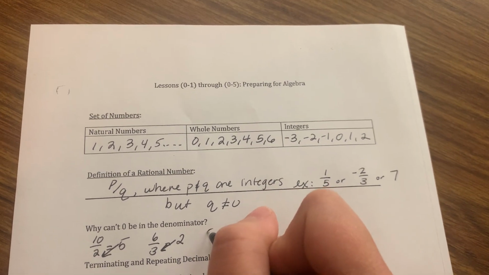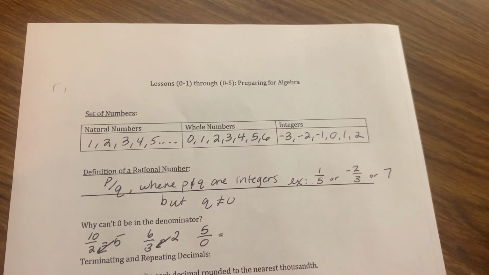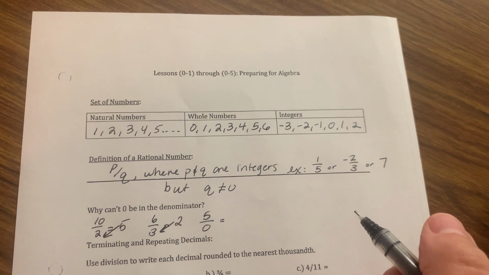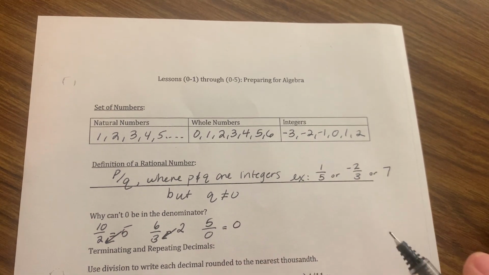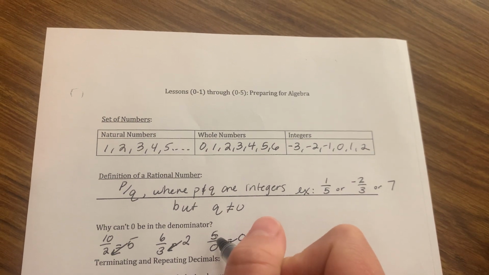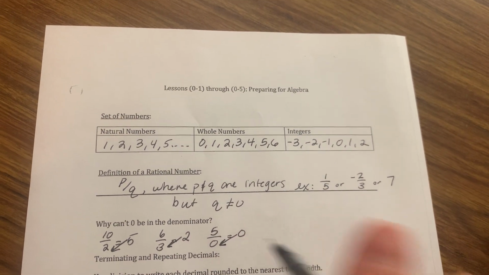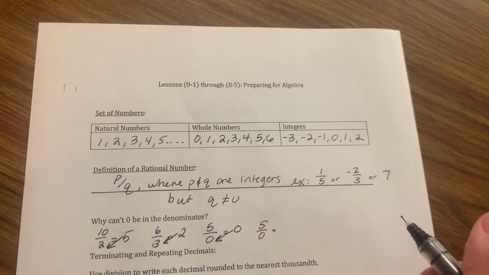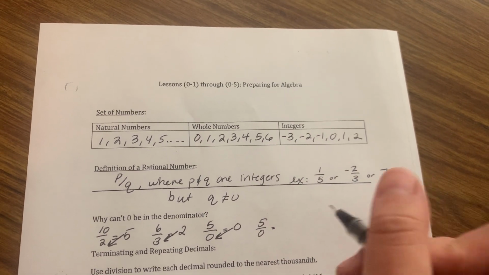Now say I had 5 divided by 0, what would you tell me? Well, some people might be like, oh, well, it's 0. It's not, because 0 times 0 should be 0, and it's 5 according to this. That doesn't work. Well, what about 5 divided by nothing, maybe it's 5.